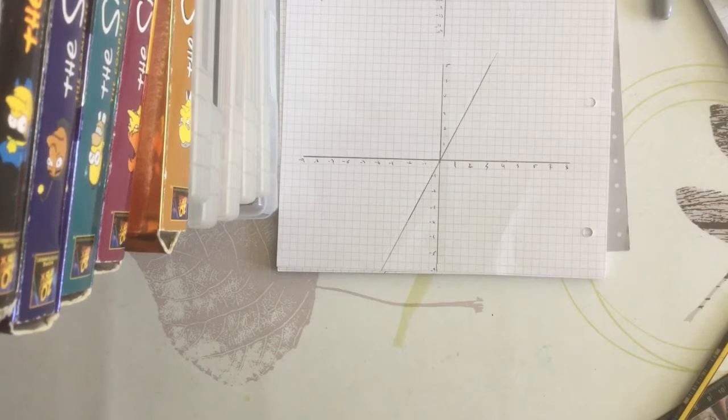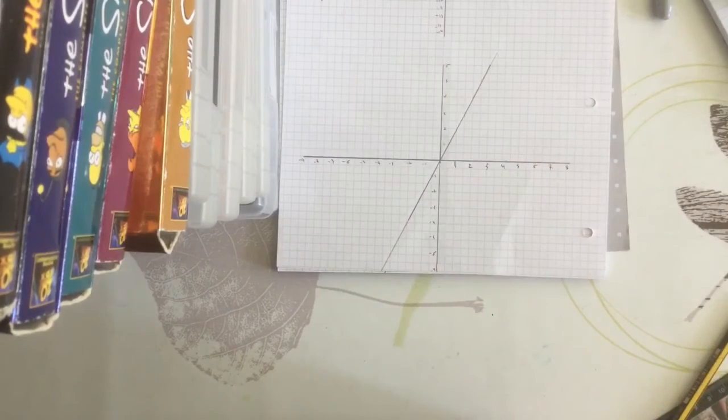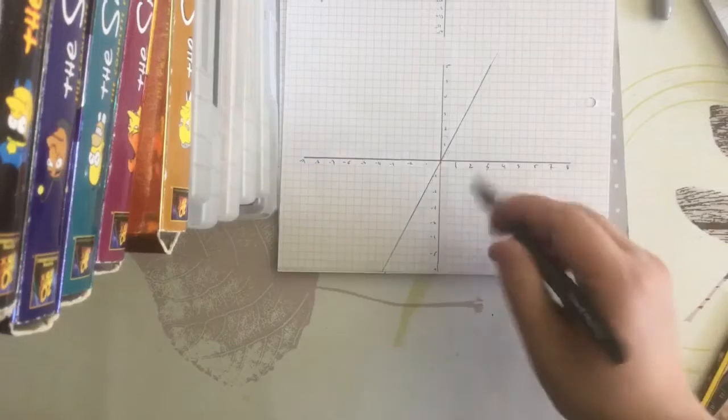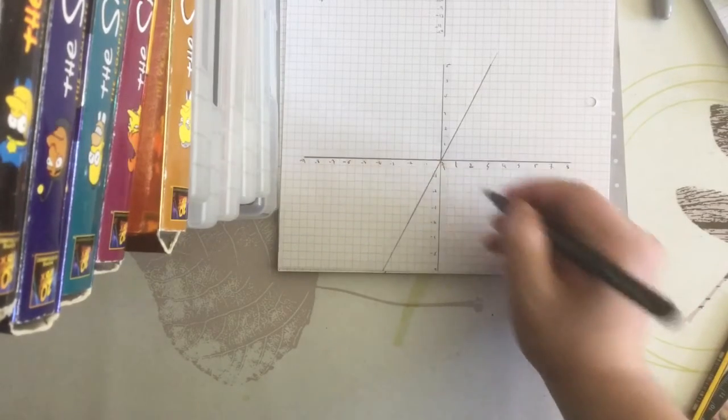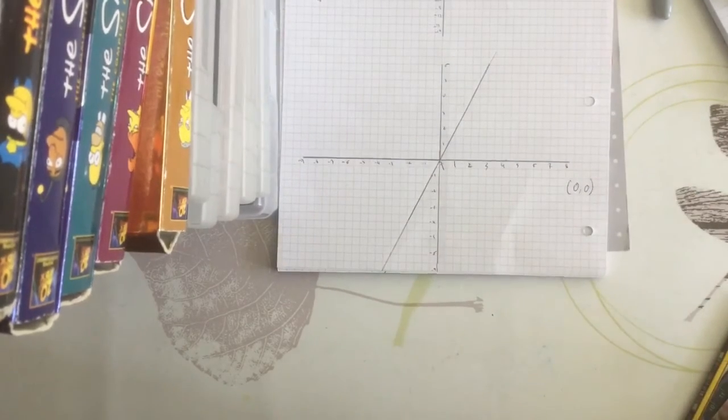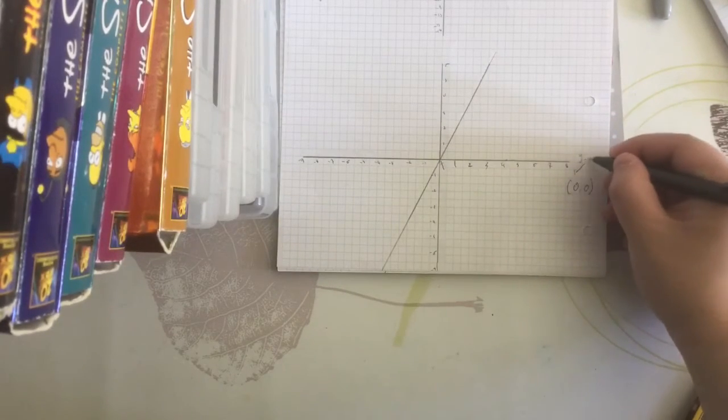So, where's the best place to start? What do we need to find the equation? Well, we need to find the gradient. And we need to find the y-intercept. Now, the easiest one to find is our y-intercept, because we just need to find the coordinate that this line passes through the y-axis. The y-axis it passes through here. Do you know what that coordinate is? That coordinate is (0, 0). So we've already found our y-intercept.